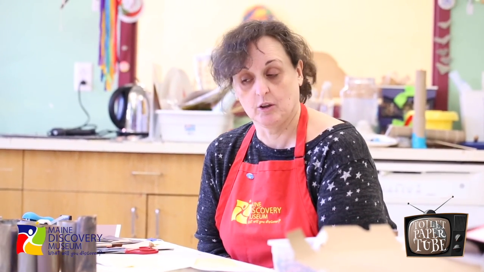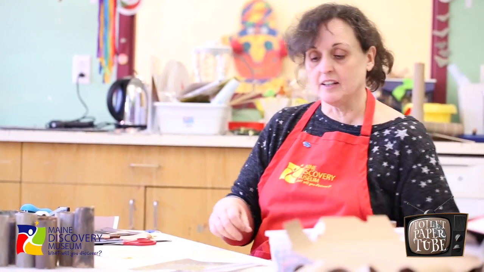And we are looking at toilet paper tubes this session and how we can turn them into creatures and animals for a whole toilet paper tube zoo or habitats. And when you are trying to make animals or creatures, you need to use your eyes and your brain like scientists and artists. Did you know that scientists and artists look at the world in very similar ways?